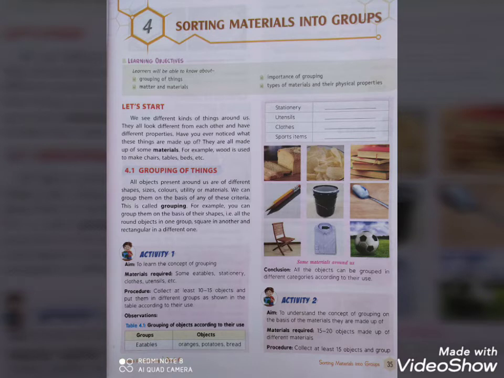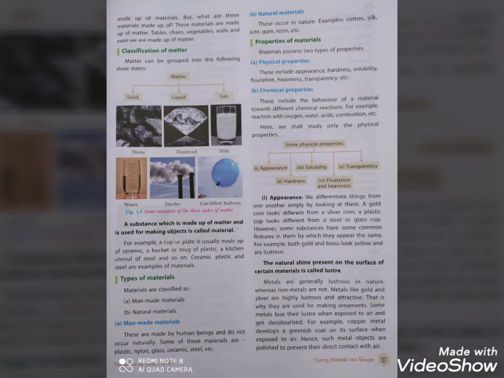And how many types of materials are there? Materials are of two types. First is man-made material and second is natural material. Man-made materials are made by human beings and do not occur naturally. Some of these materials are plastic, nylon, glass, steel, etc. And examples of natural materials are cotton, silk, jute, gum, etc. This type of material is known as natural material.